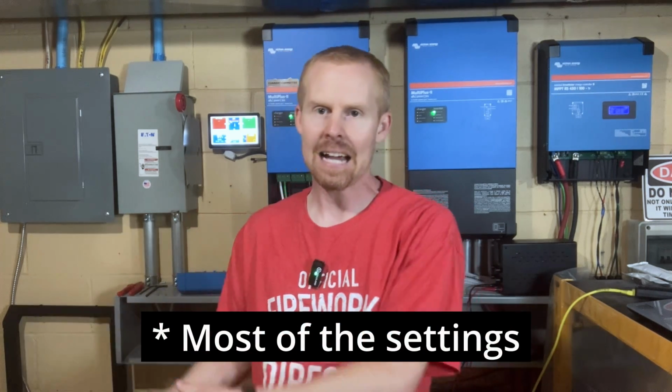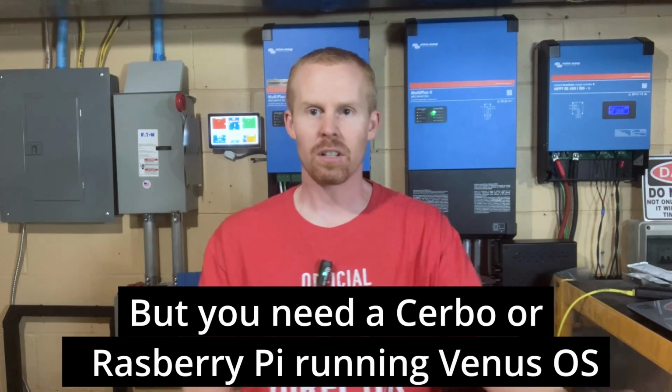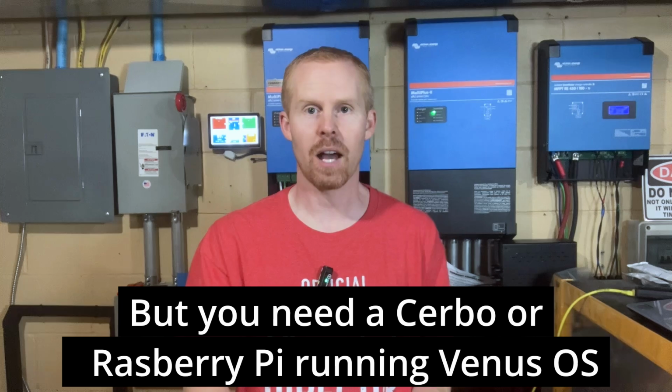They make a way you can configure things by downloading the configuration file through the VRM. But then you still have to open that configuration file on a Windows machine, make your changes, and then upload through the VRM, and it uploads to these inverters.